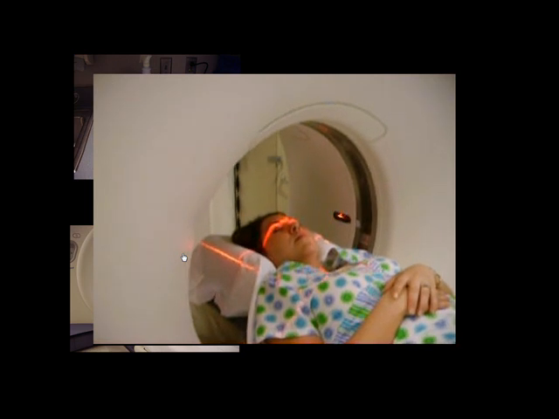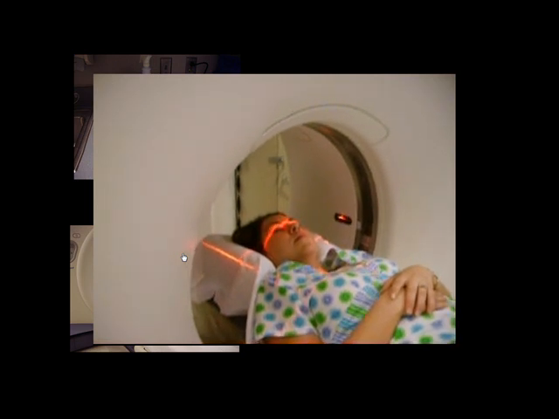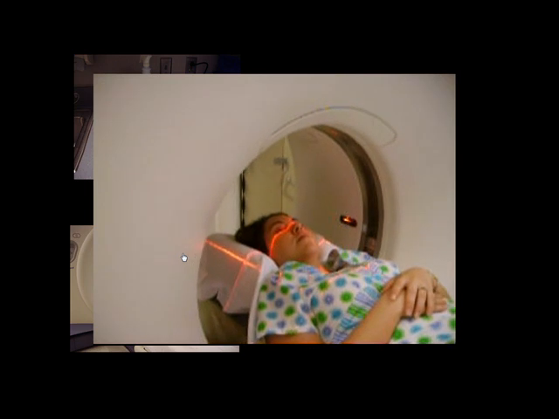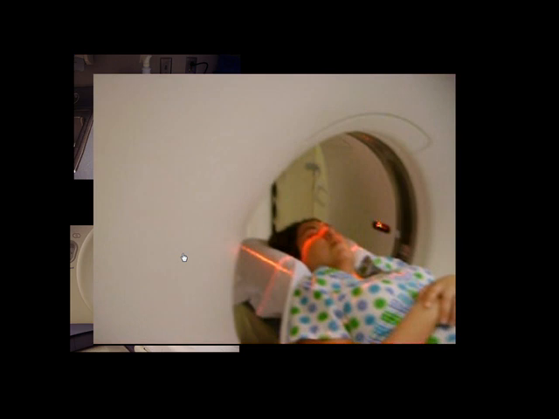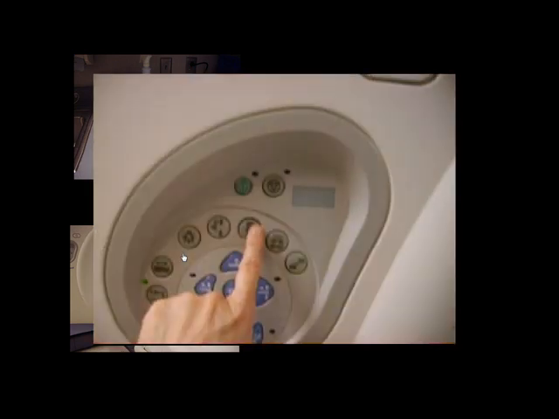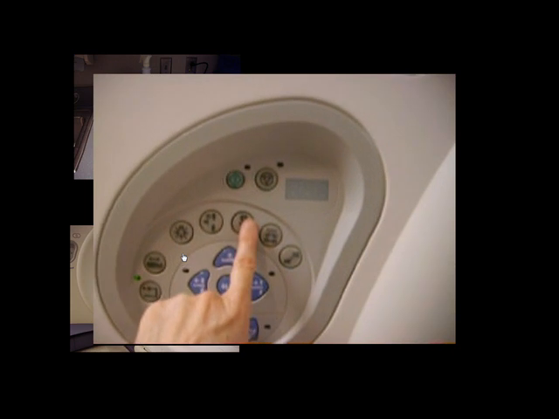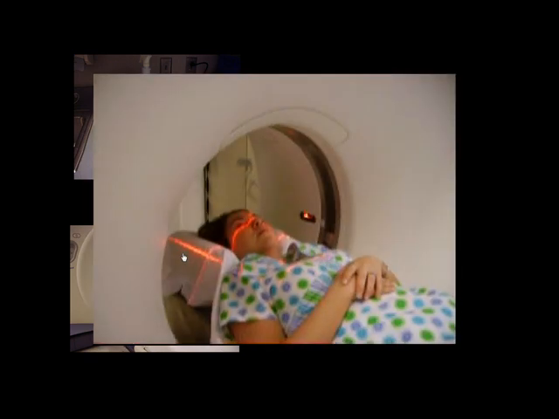The inside light axially is going to be at the orbital meatal line. The light sagittally will be at the mid-sagittal plane, and the light coronal will be right on the EAM. Now there's the button that you push if you're setting that inside line. So this is what the patient looks like once they're inside the gantry and positioned correctly.